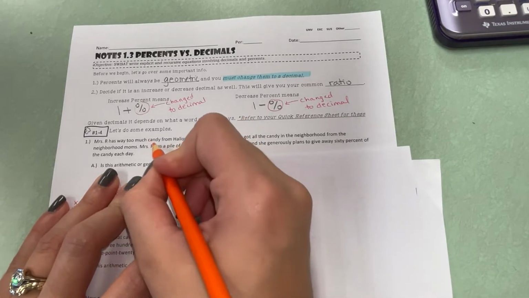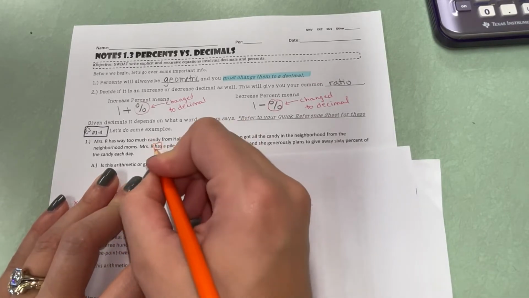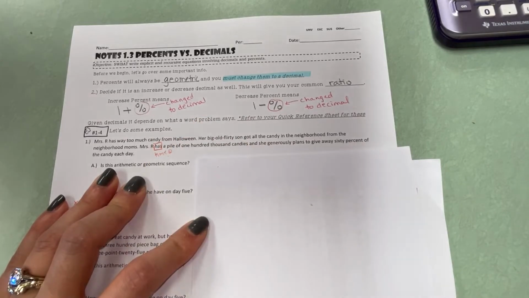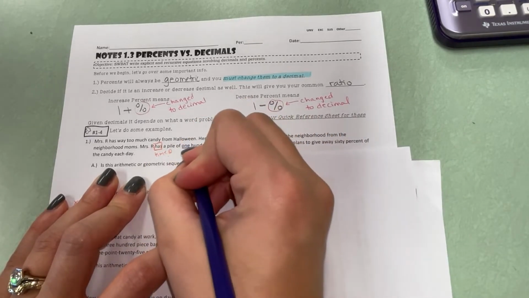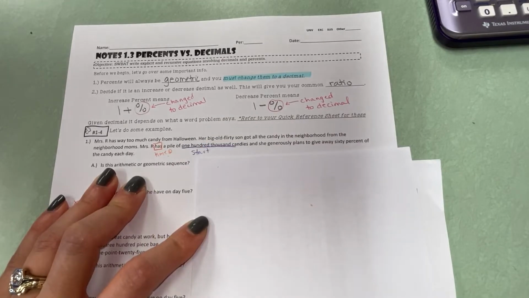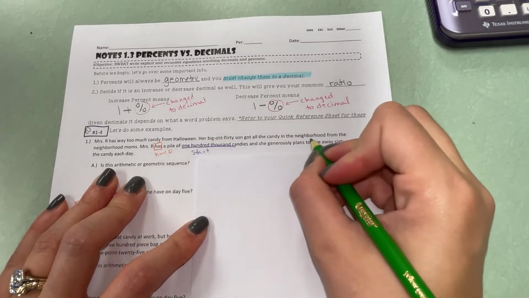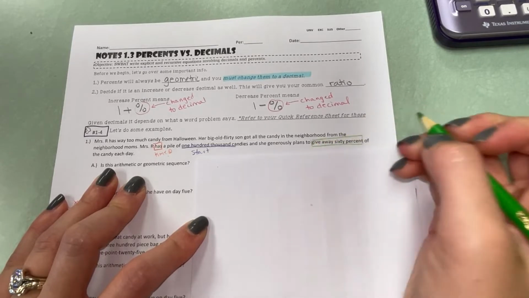Miss R has a pile of 100,000 candies, and she generously plans to give away 60% of the candy each day. So let's talk about what's important. All right, so we know she has a pile, which is time 0, and that pile has 100,000 candies, so that's our start.